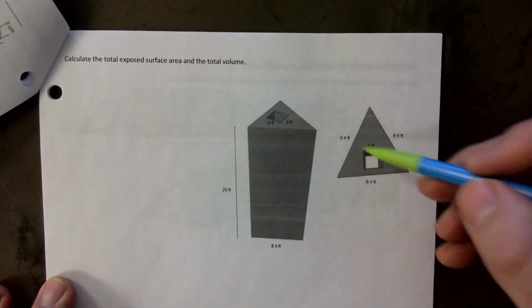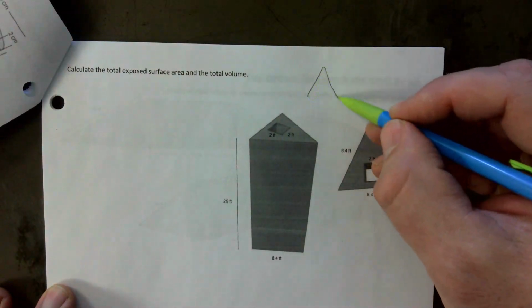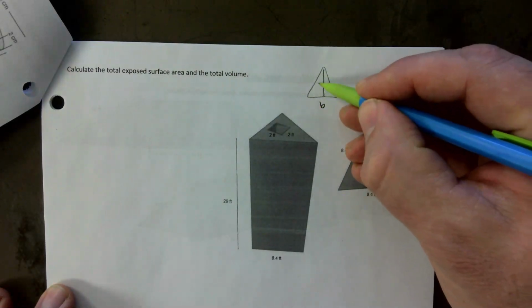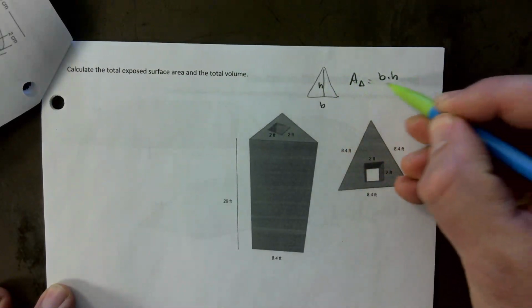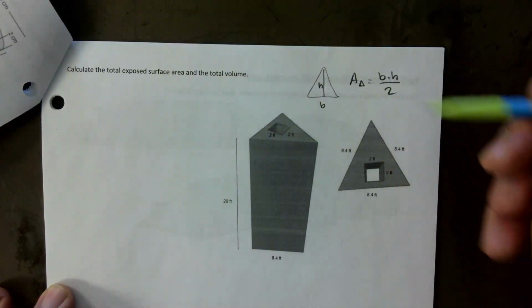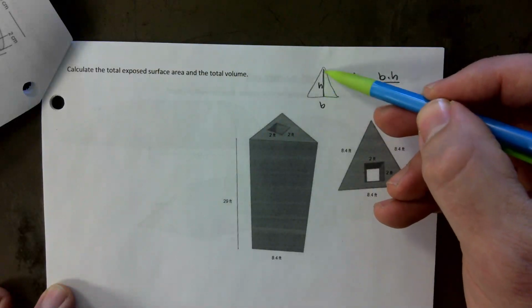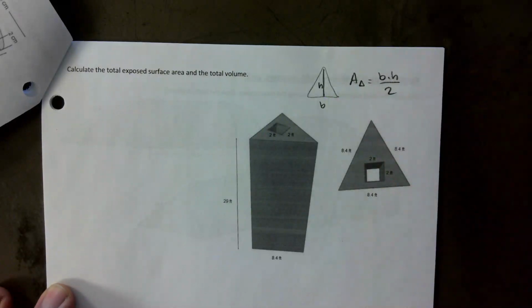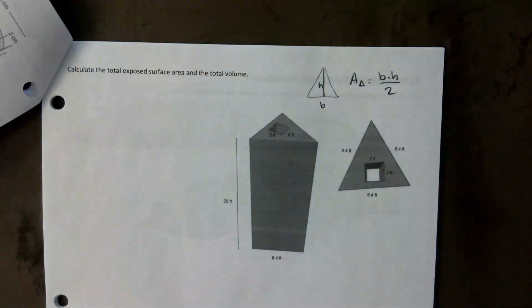I'm going to give you one hint. For these triangles, like at the top and bottom, you're going to need the area of a triangle, correct? Which is base times height divided by 2. I hope you have that one on your study sheet. And you may have to use the Pythagorean theorem to figure out the height. Anyways, good luck. Try at least the volume, and then take a closer look and try the surface area.